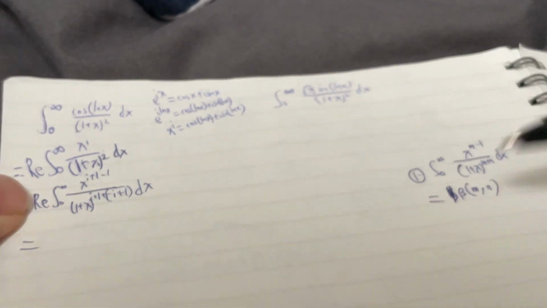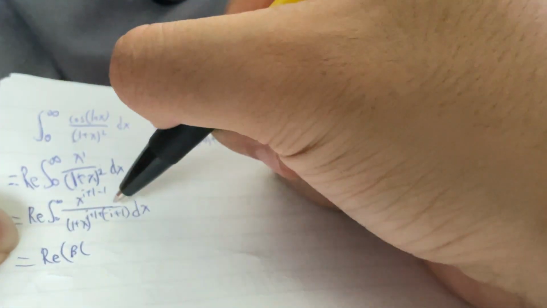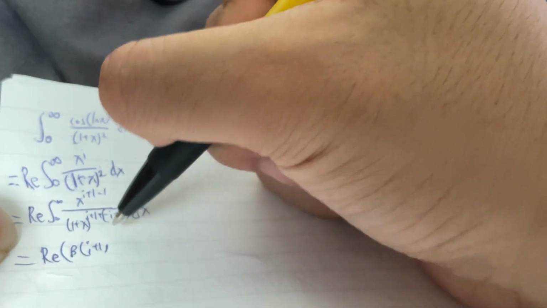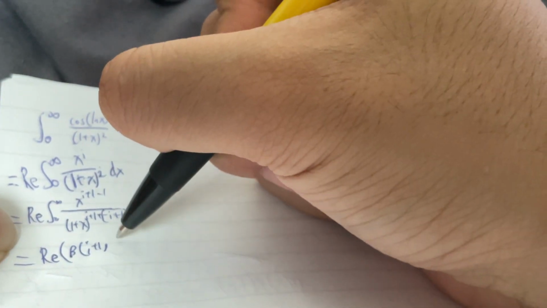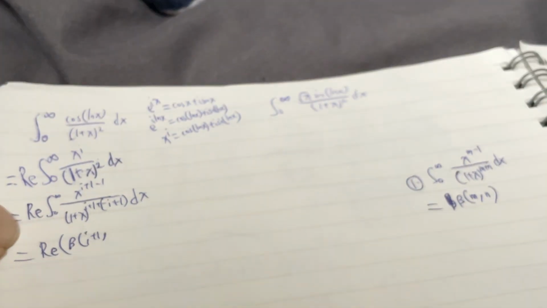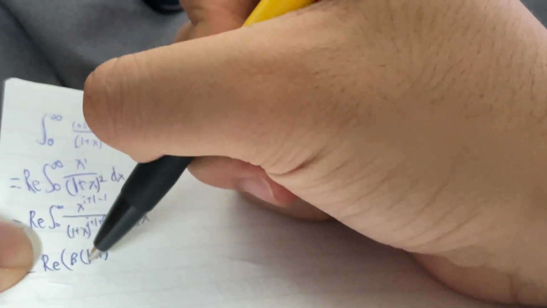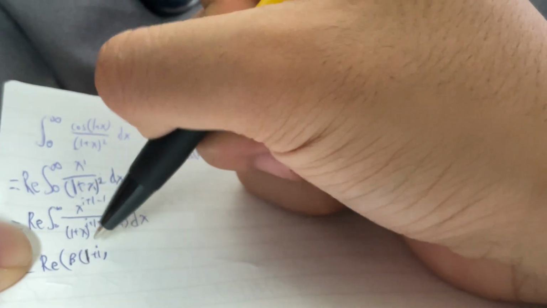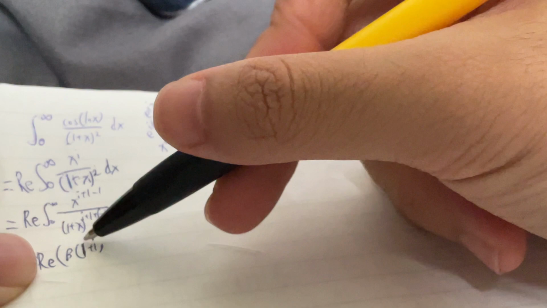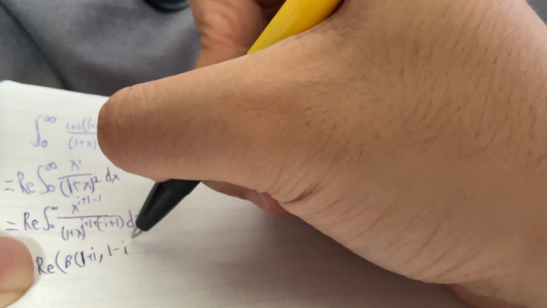So we are going to use the beta function, taking the RE of beta of i plus 1 comma negative i plus 1. Let me write this as 1 plus i and this as 1 minus i.